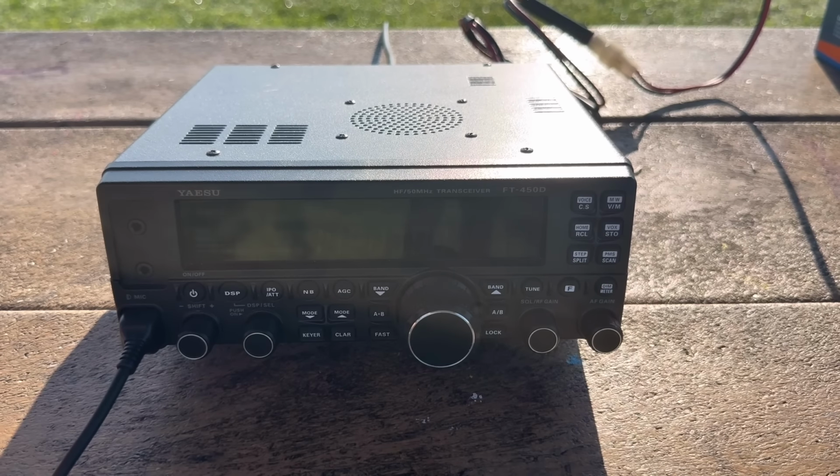QSL, thank you for this amazing contact. I just have a half square antenna up. I'm portable with 100 watts with a half square antenna. Thank you so much, my friend. 73.